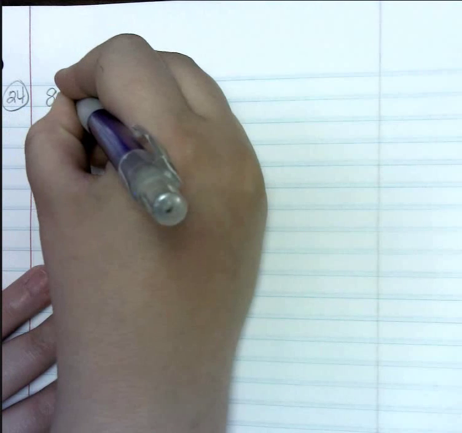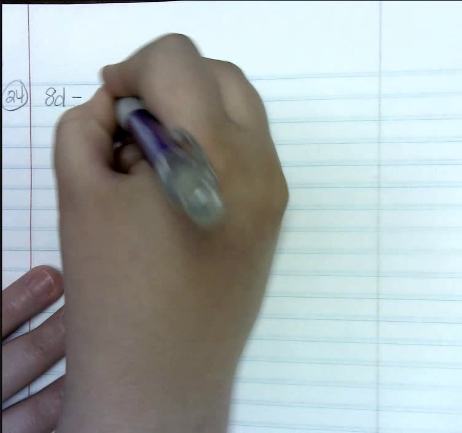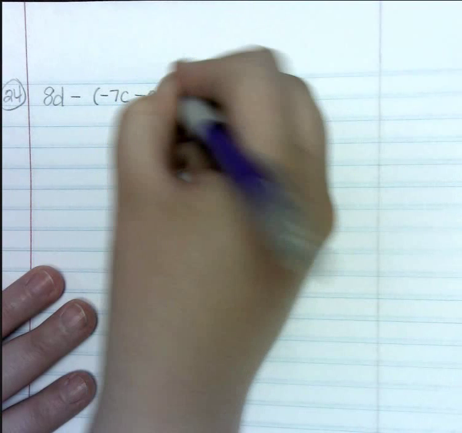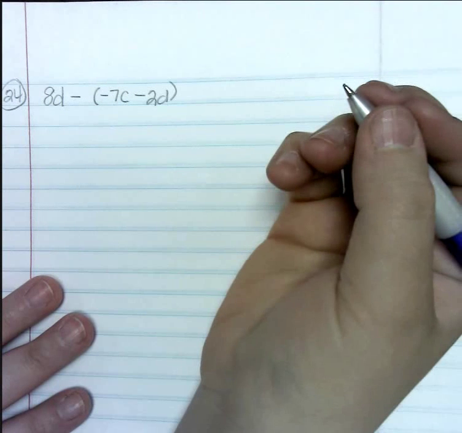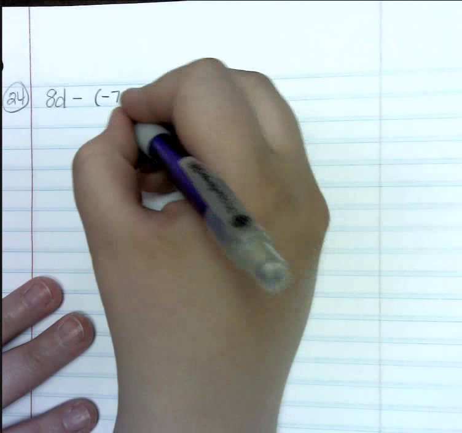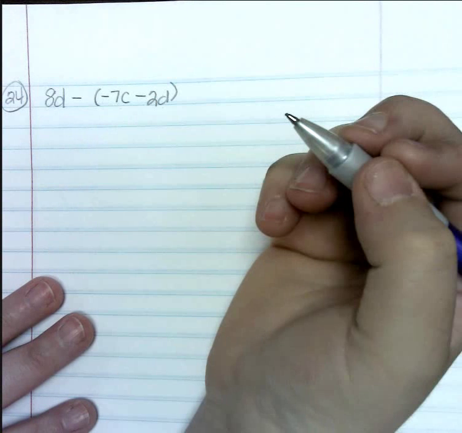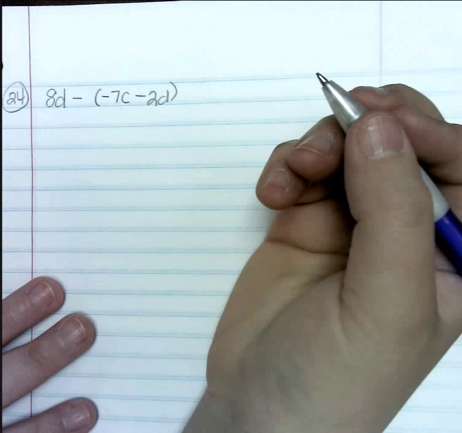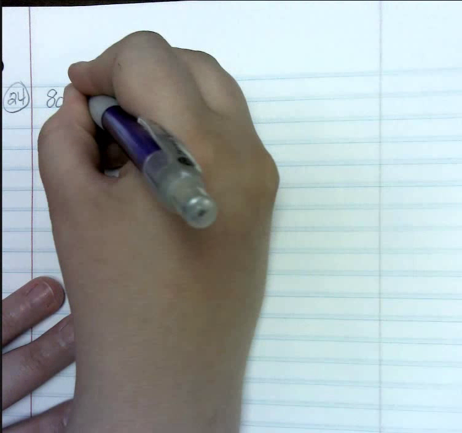Number 24, we have 8d minus negative 7c minus 2d. Can I combine my terms inside of my parentheses? The answer is no. Is there anything multiplying out in front? The answer is yes, because it's a negative 1.